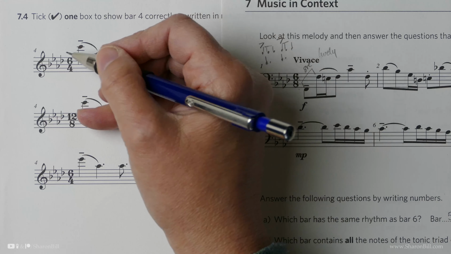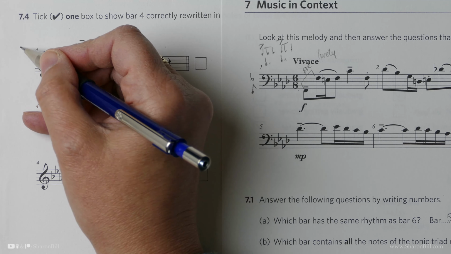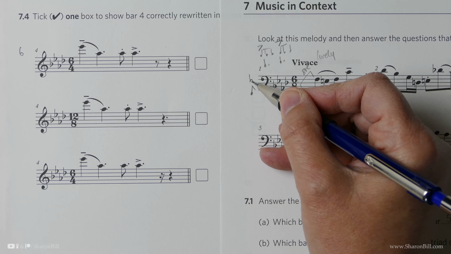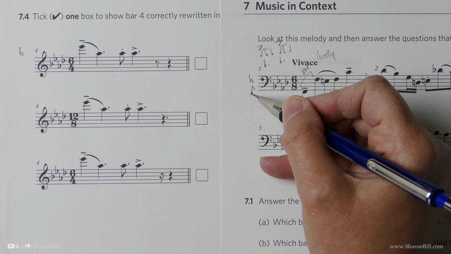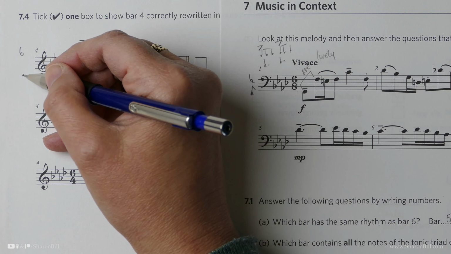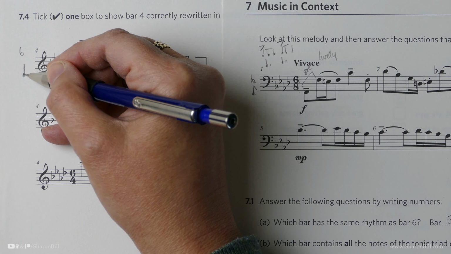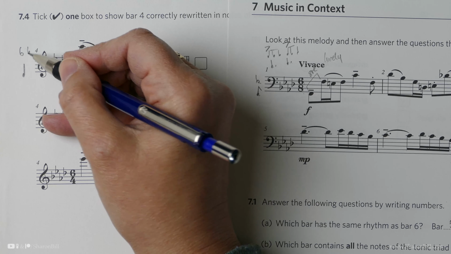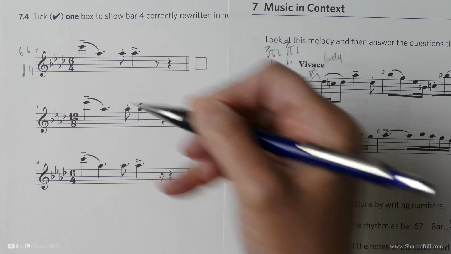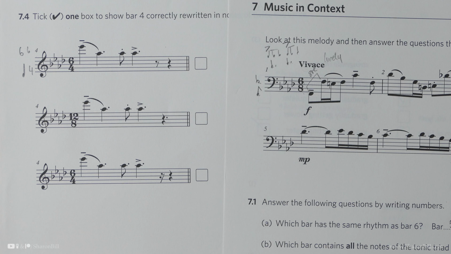And so here we're going to have 6 as our top number, which will be duple compound, but we're going to double the unit value from quavers to crotchets. So our time signature is going to have to be 6/4.